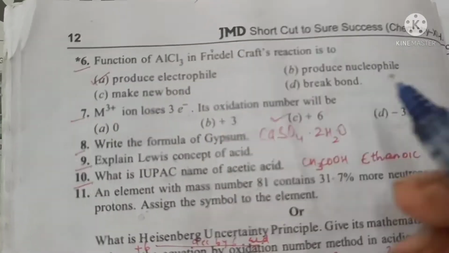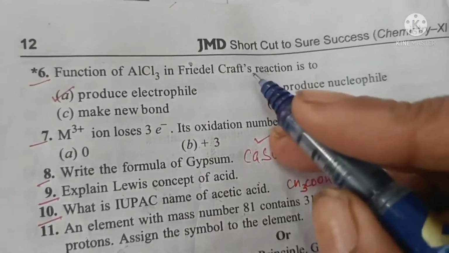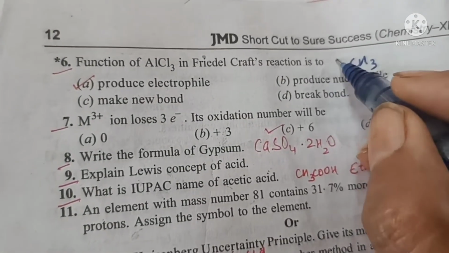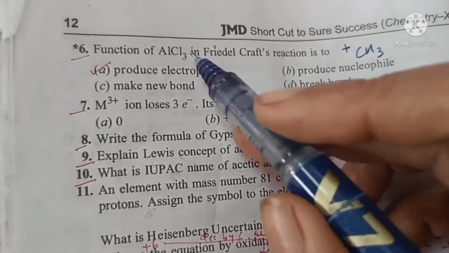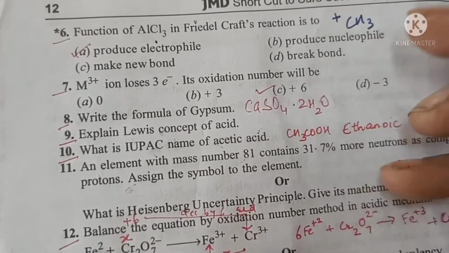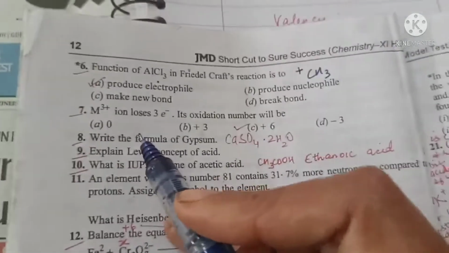Aluminium chloride in Friedel-Crafts reaction produces the electrophile. If it's an alkylation reaction, then a positively charged alkyl group is produced because of AlCl3. If it's an acylation reaction, then an acyl group will be produced with positive charge.